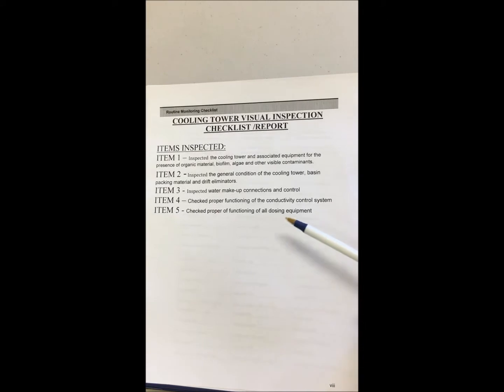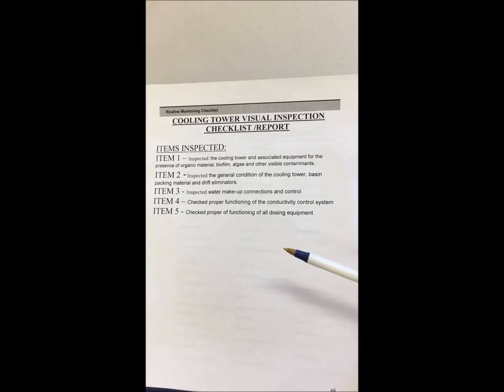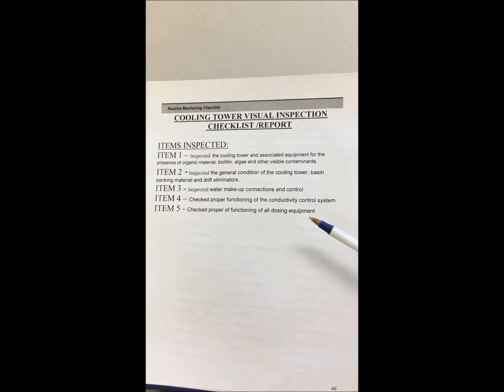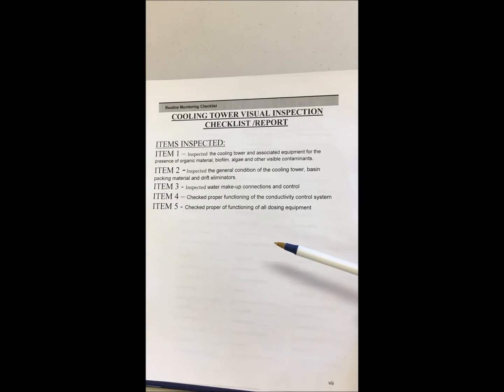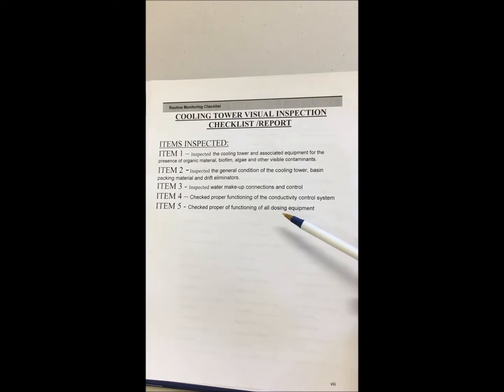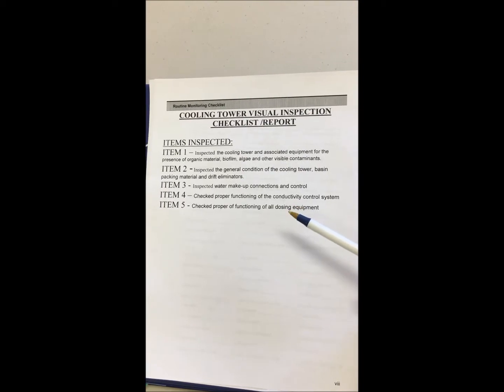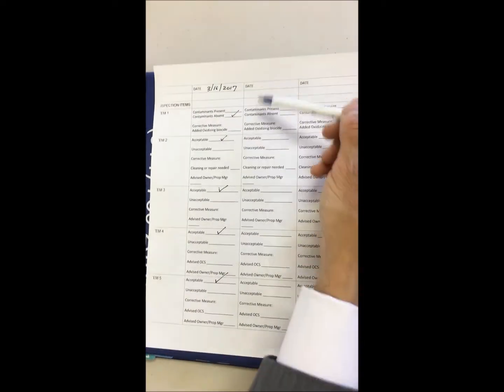Item 4 is that the control system, whether it be a timer or a conductivity controller, is plugged in and there are no alarm lights on it. Any alarm lights, of course, you'd call us here at OCS Chemical Engineering. And lastly, that the dosing equipment, or what they mean to say is the pumping equipment, is working. The pumps are actually plugged in and operating. Once you inspected those things, you then record the results here.